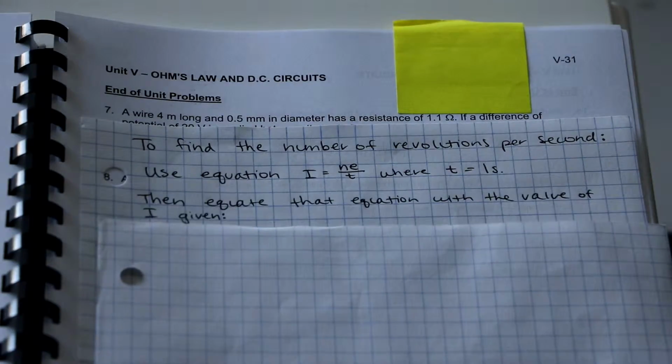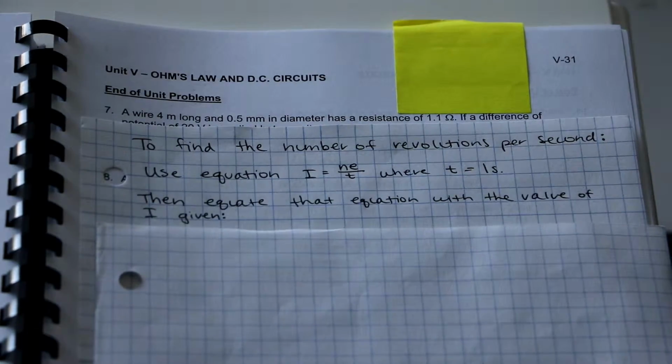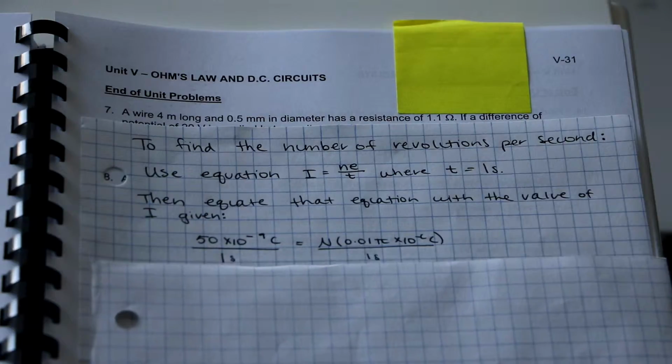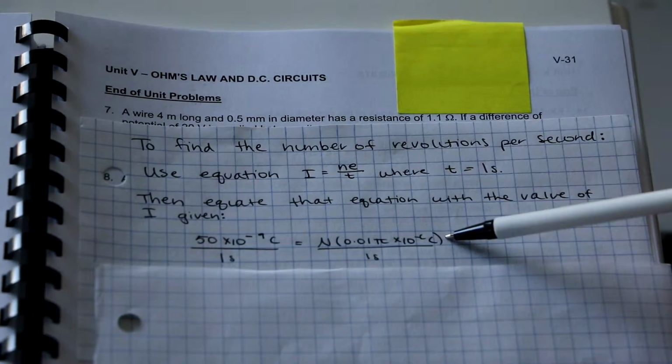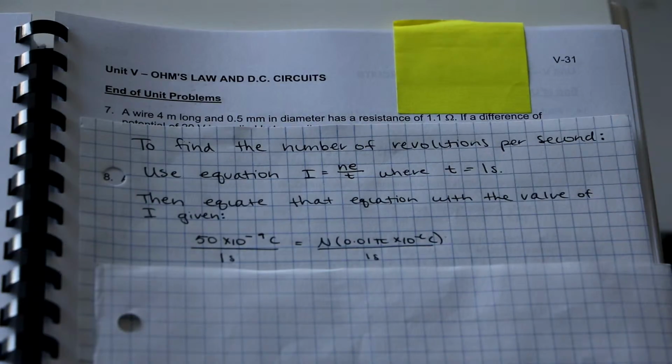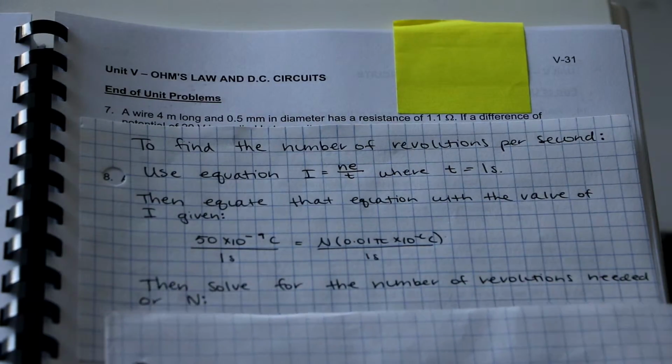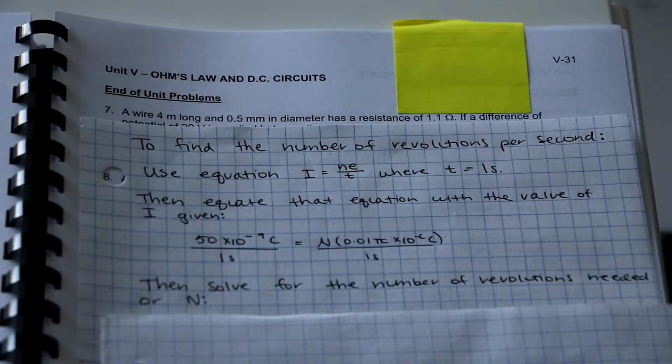Then you're going to equate that equation with the value of I that they gave you of 50 nanoamps, like so. And for E, you just plug in the charge that you found previously, the charge on the disk. And then you're going to solve that for the number of revolutions needed, or N as I used.